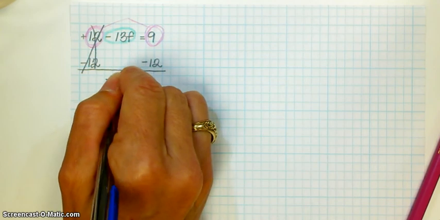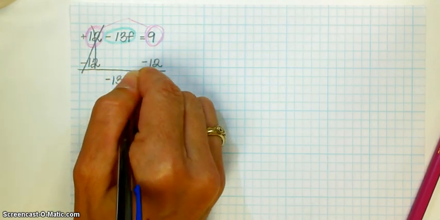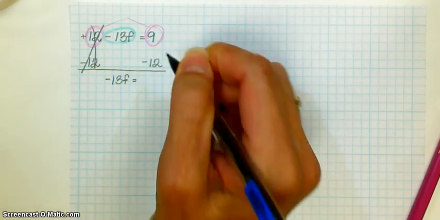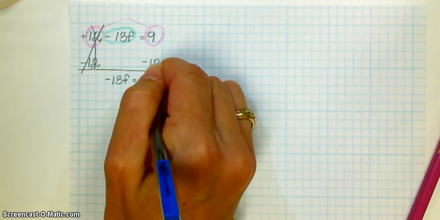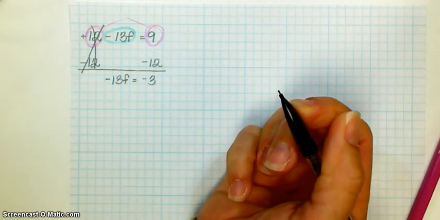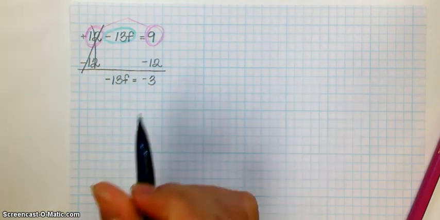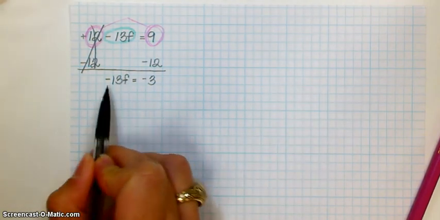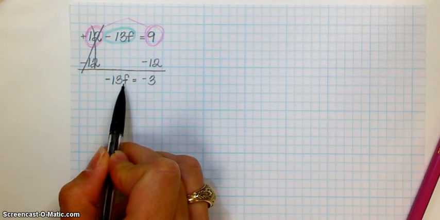You wind up with negative 13f. And then I'm combining these. 9 minus 12 is negative 3. Once you've combined everything as thoroughly as you can, you can take this term and figure out what f is.